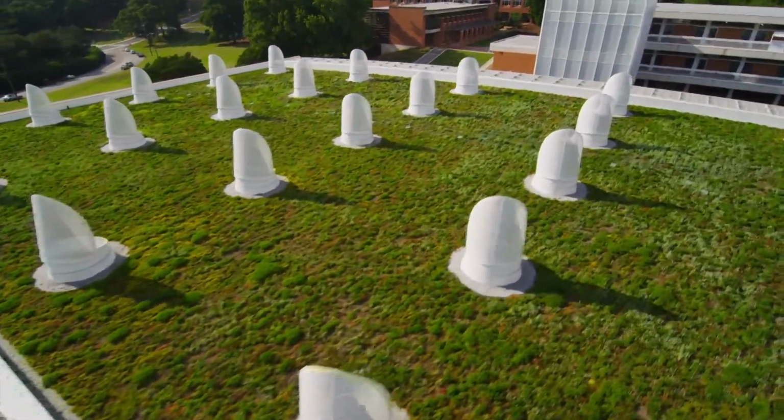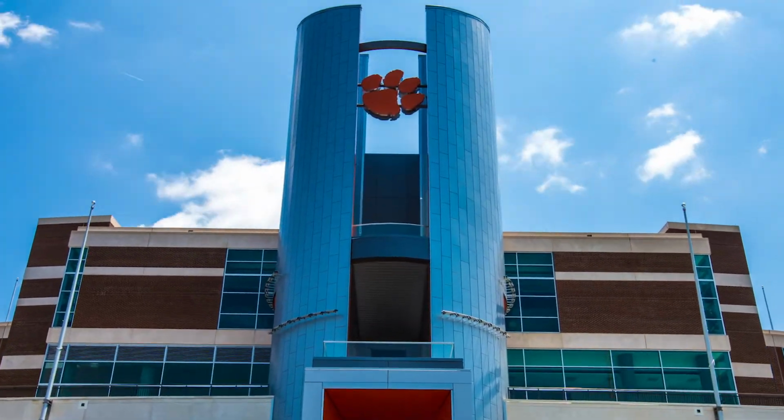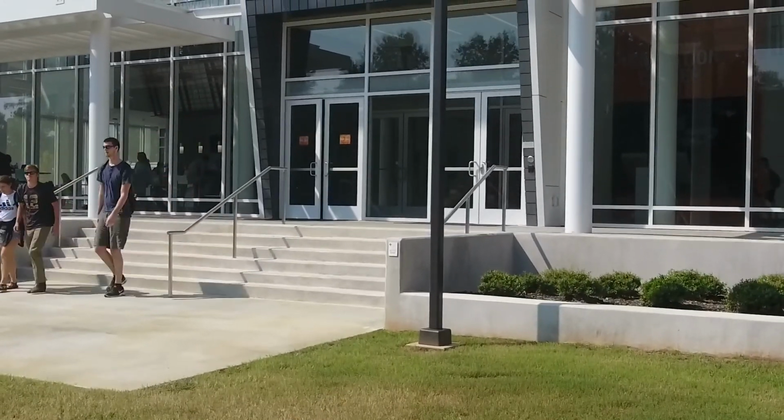I was born in a small town in upstate New York. Since then, I've lived all over the country. I've been here in Clemson for about a year now, so I'm definitely getting accustomed to the South and, I guess, to Clemson's unique culture.